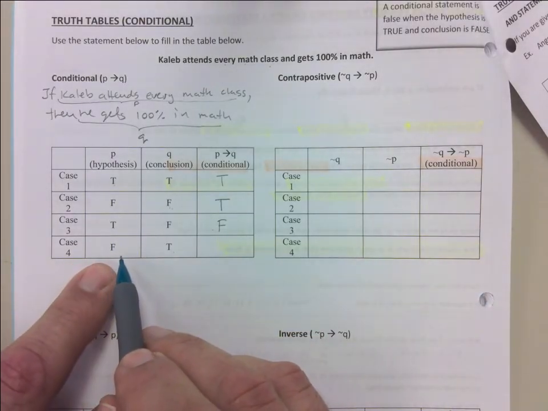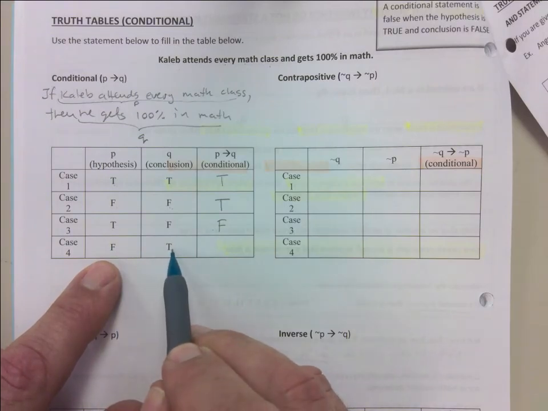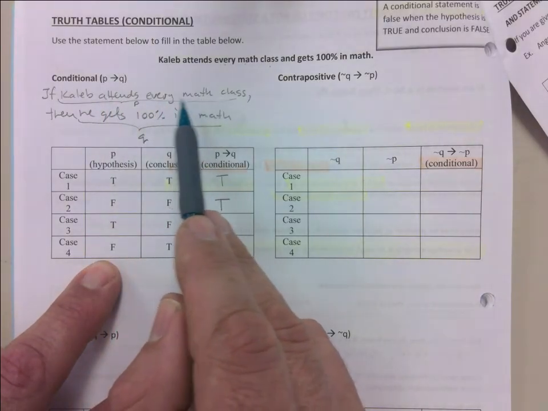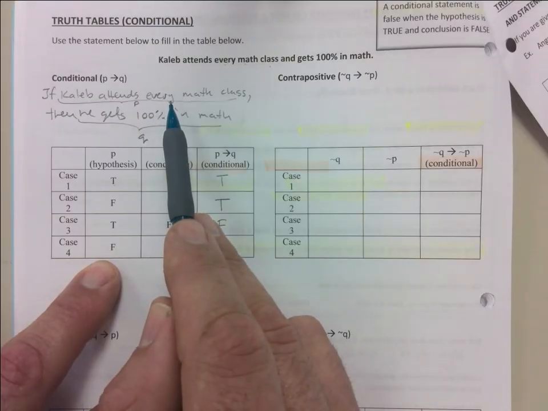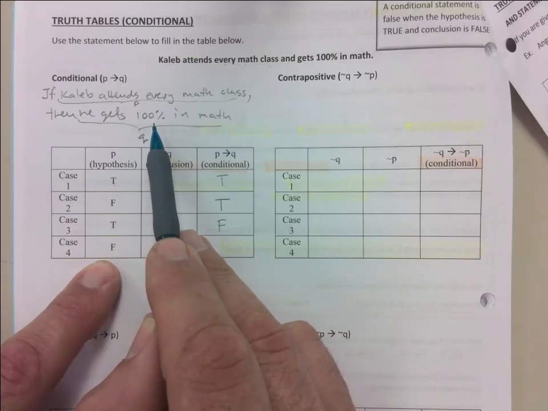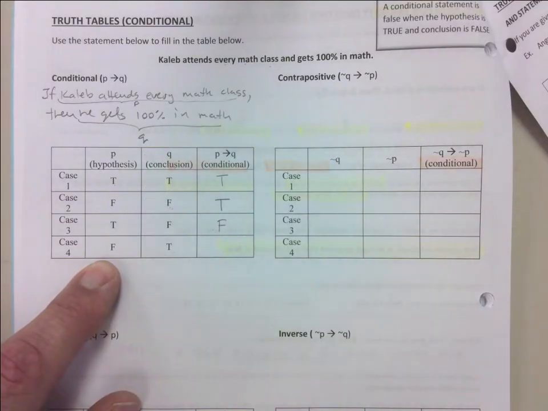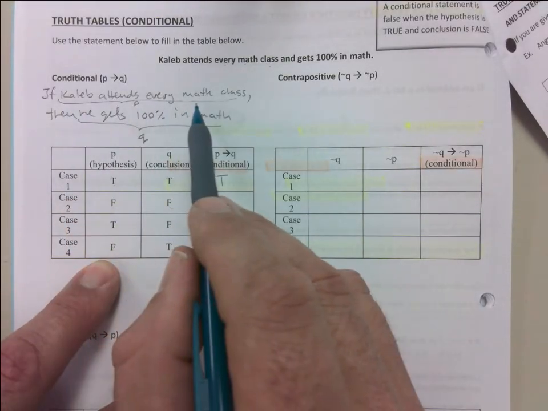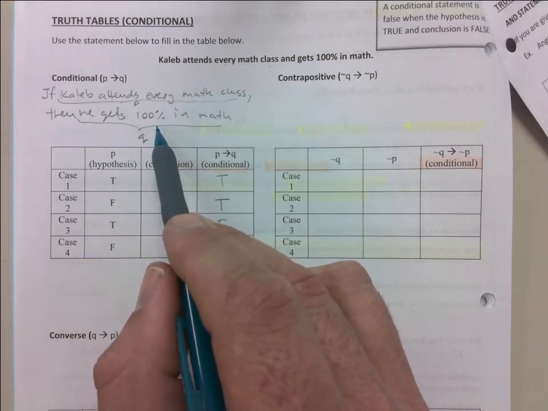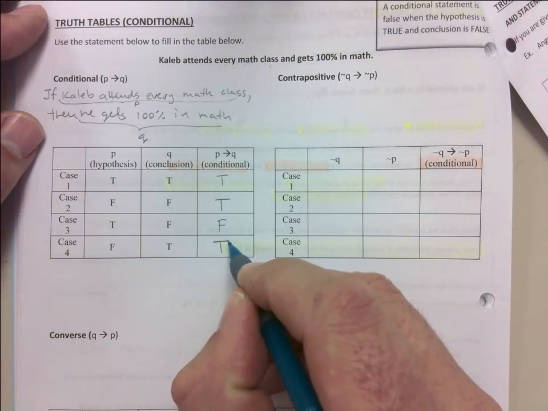The last case is that the hypothesis is false, the conclusion is true, where let's say Caleb does not attend every single math class. Just doesn't happen. But he still gets 100% in math. Technically, this statement, there's nothing wrong with it. You still haven't lied. It's just that Caleb did not attend every math class. But getting 100% or not, that's still fine if he does get 100%. So that would be a true statement.